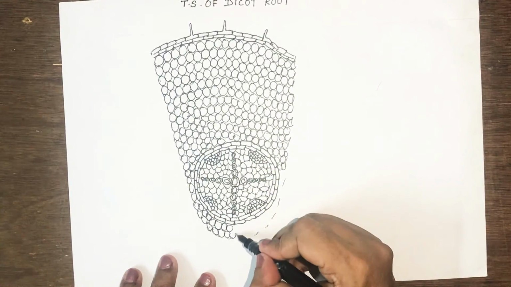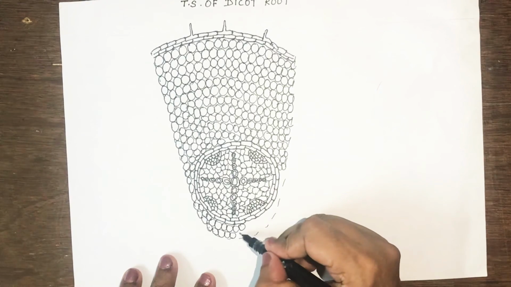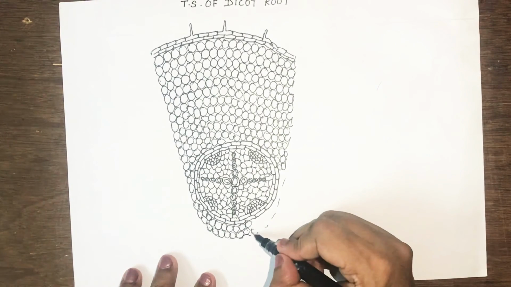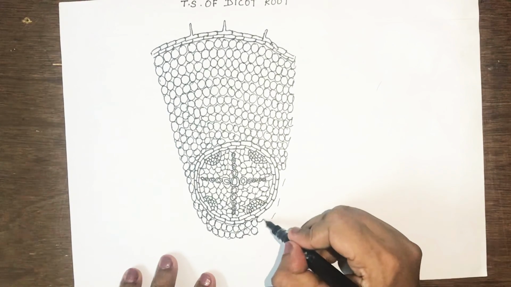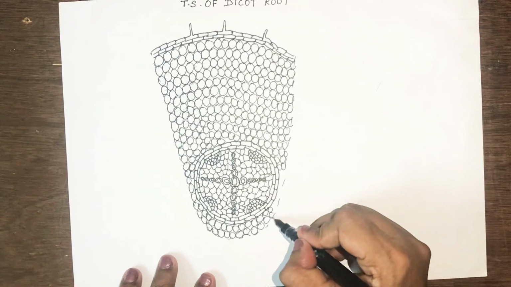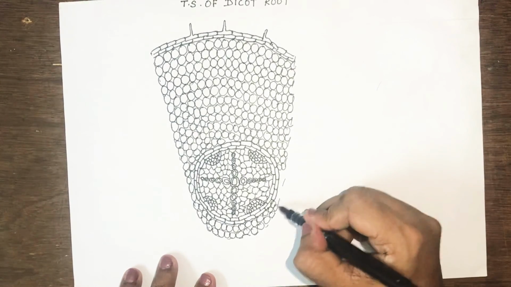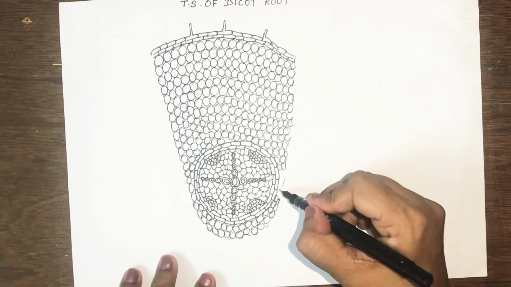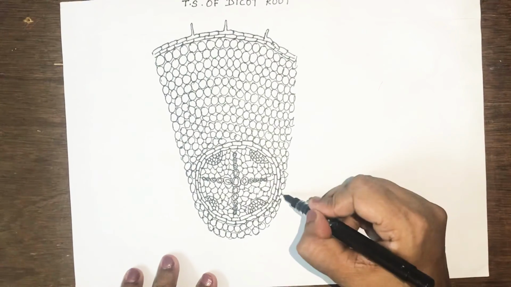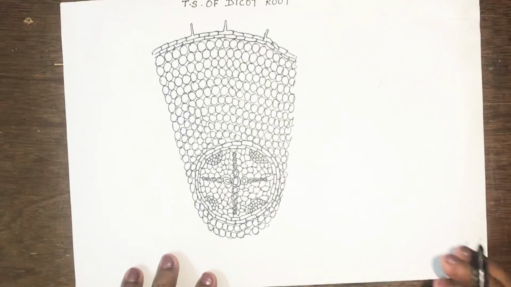So now within a minute I'll be completing the diagram, and we'll be going for the labeling of the parts, because in biological diagrams, structure labeling is also a must.